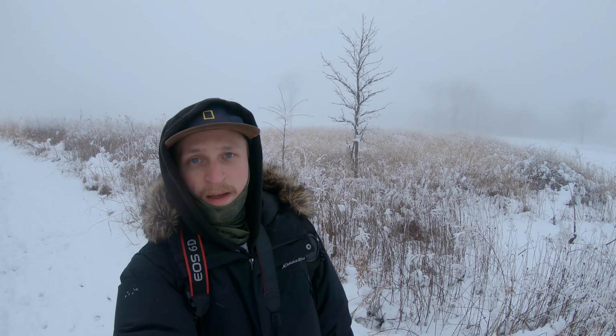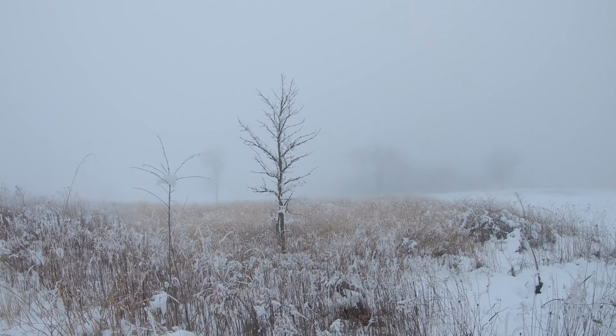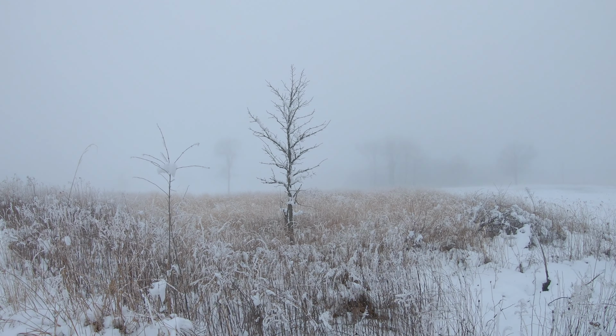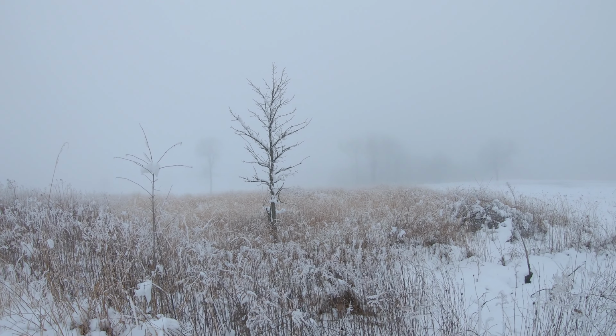I found another tree that I really liked right behind me, and it's really nice because behind that tree is another tree that you can barely see. Gives it some eerie depth, so hopefully that photo turned out pretty sweet.